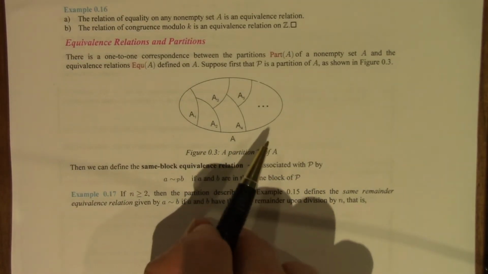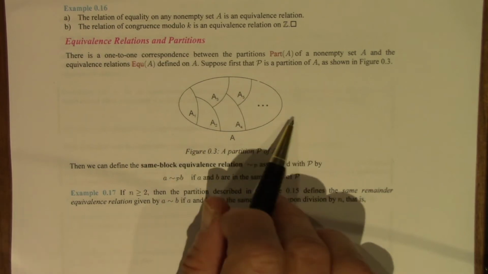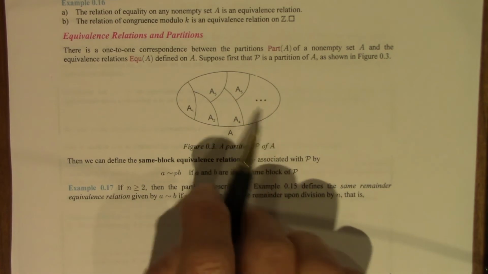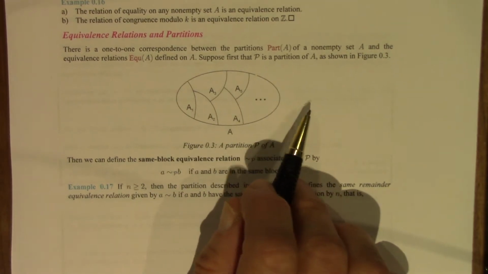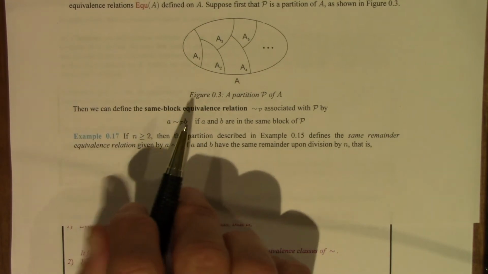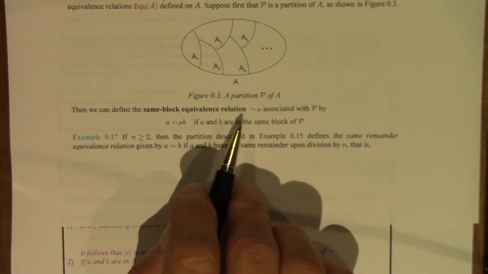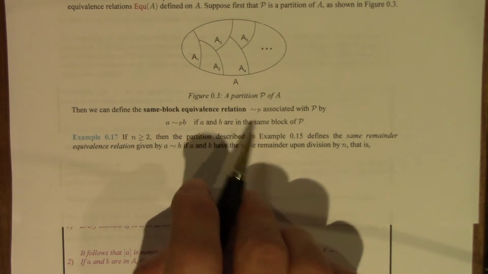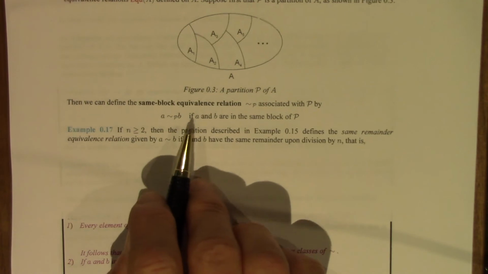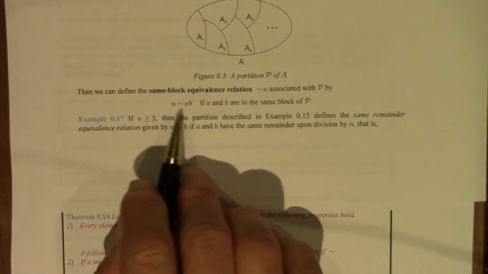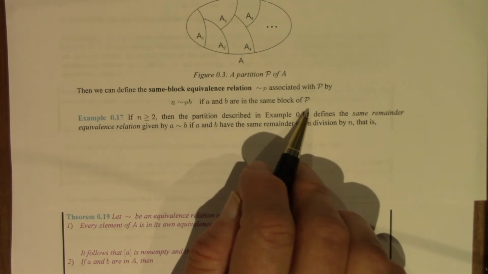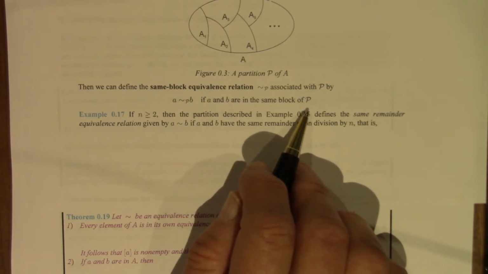So let's first suppose we have a partition which looks like this, and here I haven't specified the number of blocks. There may be infinitely many or not. Then we can define what I call the same block equivalence relation on the set A, just exactly as it sounds. a is equivalent to b if a and b are in the same block of the partition.